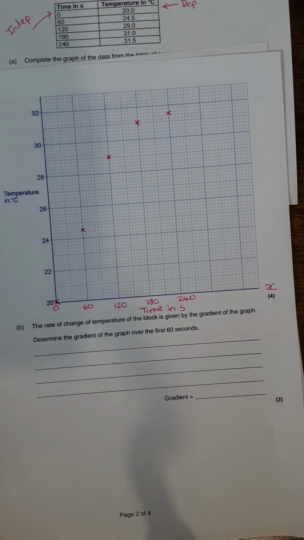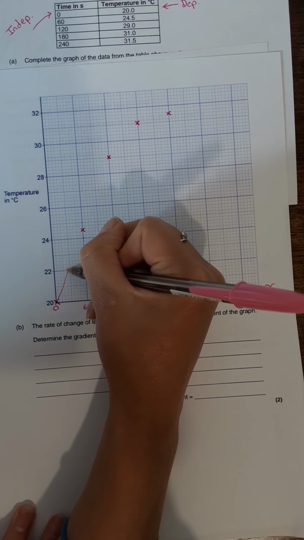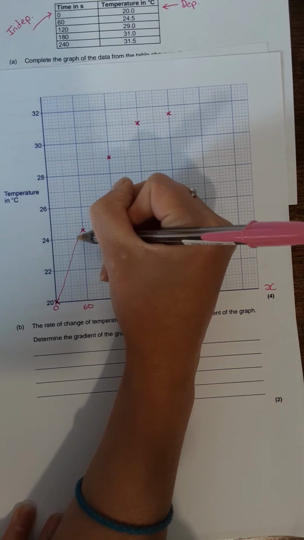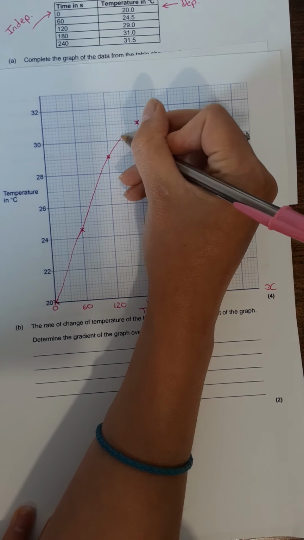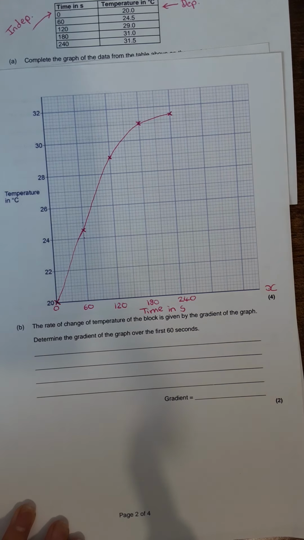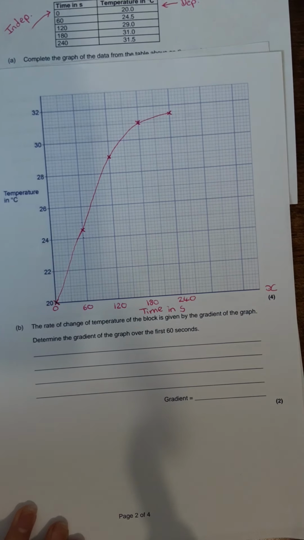Using a ruler would be advantageous to make sure your line is straight. And then in the last part of the graph, mine's got slightly wonky, we will have a curved area. So your line of best fit will look like that. Yours will be straighter than mine here.